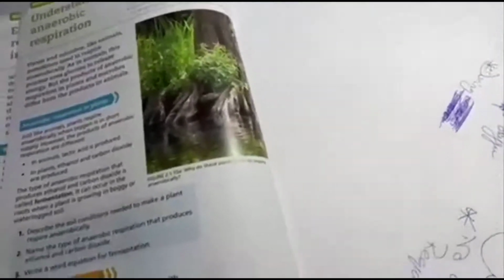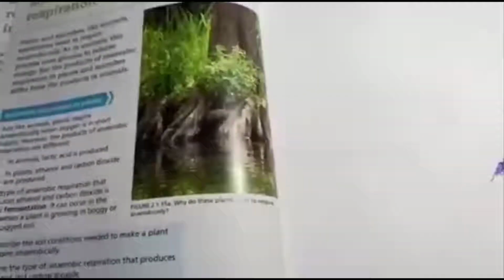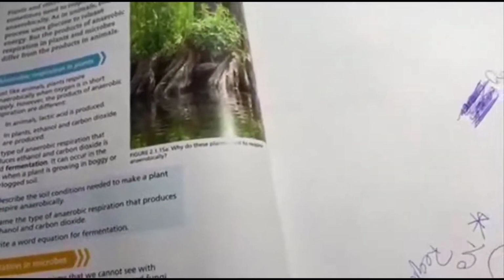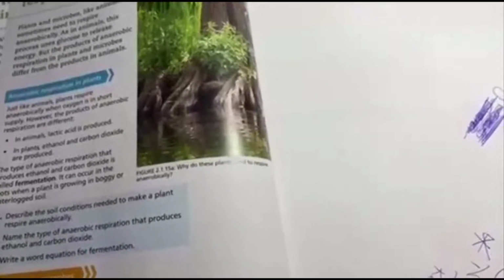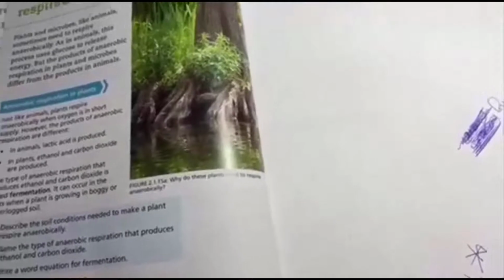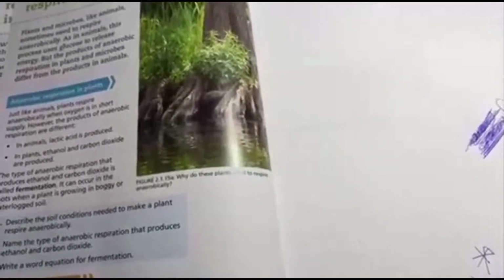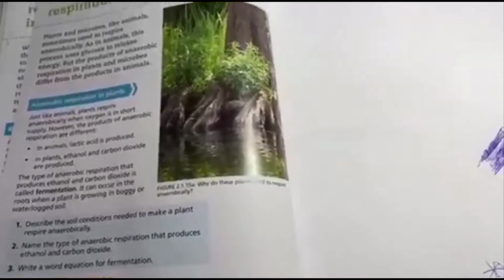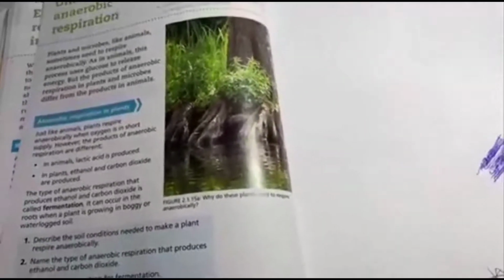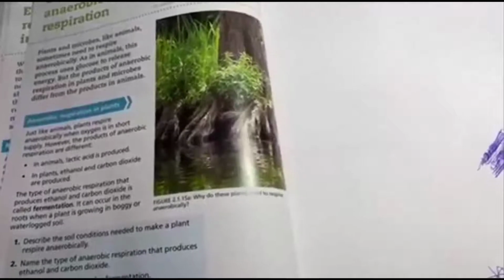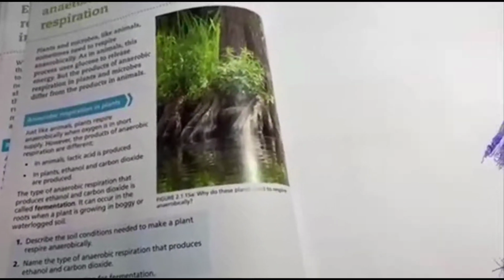Okay, grade 8 biology, understanding anaerobic respiration. Previously, we already explained the difference between aerobic and anaerobic respiration, and we said that aerobic respiration requires oxygen, meanwhile anaerobic respiration doesn't require oxygen. Examples of activities that use aerobic respiration are swimming, cycling, walking, jogging.